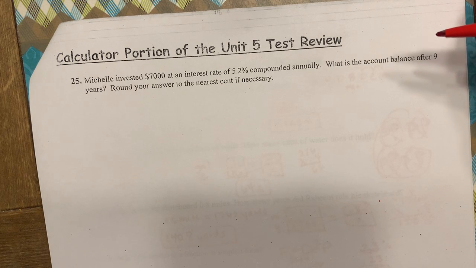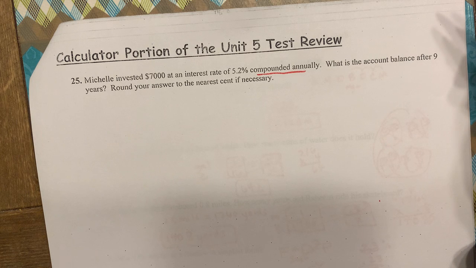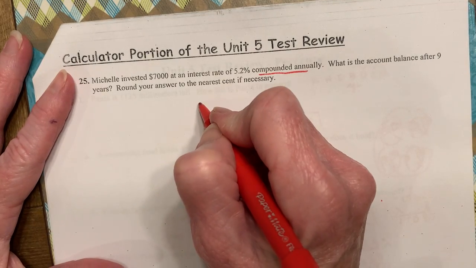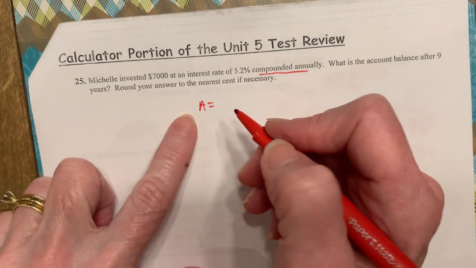good about it. 25 says Michelle invested $7,000 at an interest rate of 5.2% compounded annually. What is the account balance after 9 years? Round your answer to the nearest cent if necessary. All right, so this is a compound interest formula, and it uses a different formula.